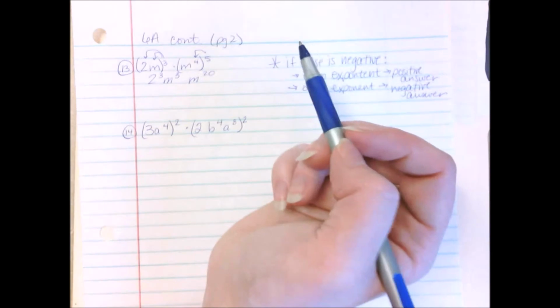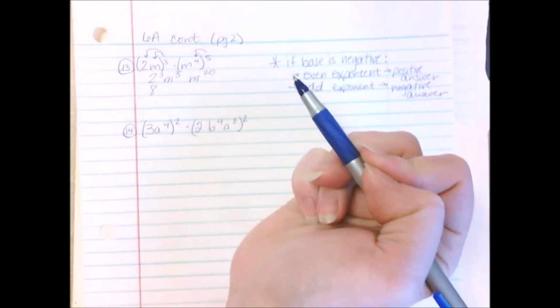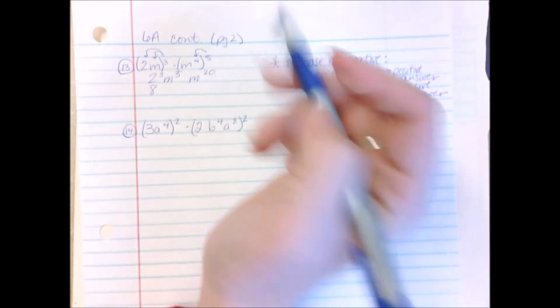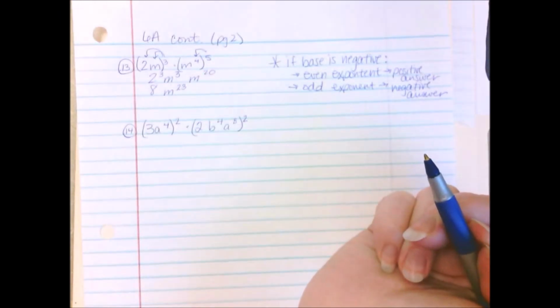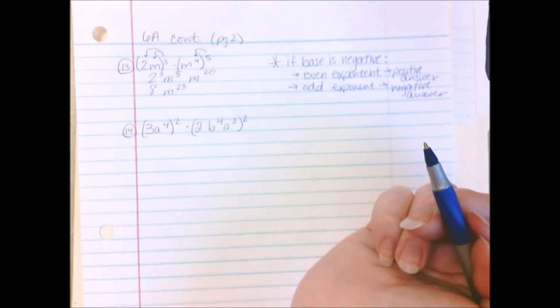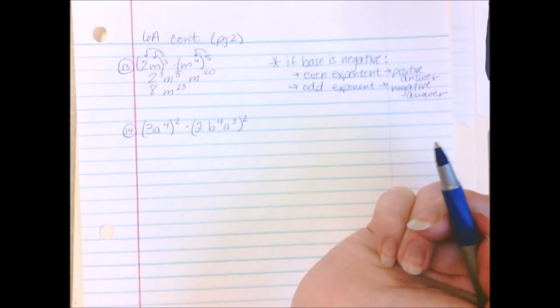When we go to combine like terms, 2 to the 3rd evaluates to 8. M to the 3rd times m to the 20th. We can add these exponents together, so we will end up with m to the 23rd. And 8m to the 23rd then is my final answer. I can't simplify any farther than that.